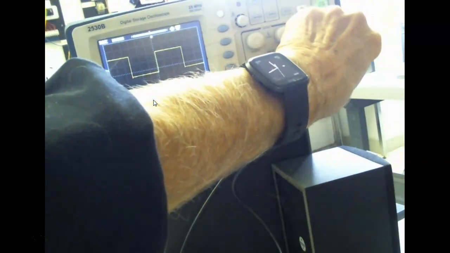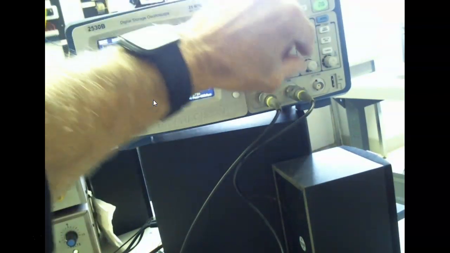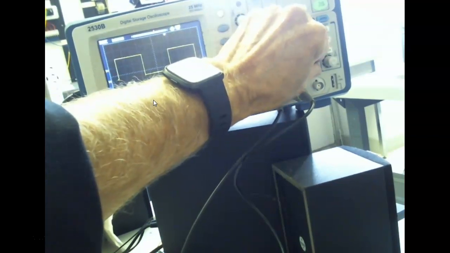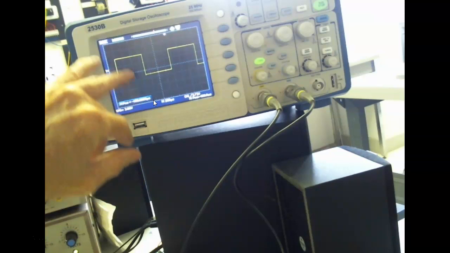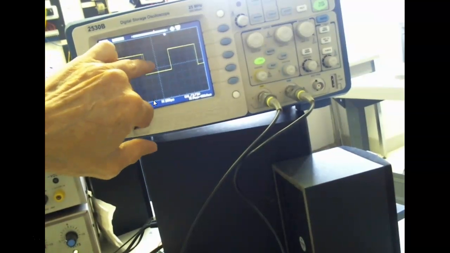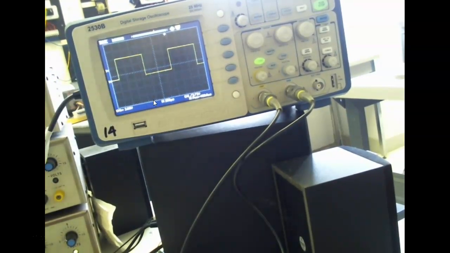We don't need the time for two. All we need is the time for one. And the motor's not running real smooth. So 250 microseconds per division. I got 1, 2, 3, 4, 5, 6, 7.8 divisions.